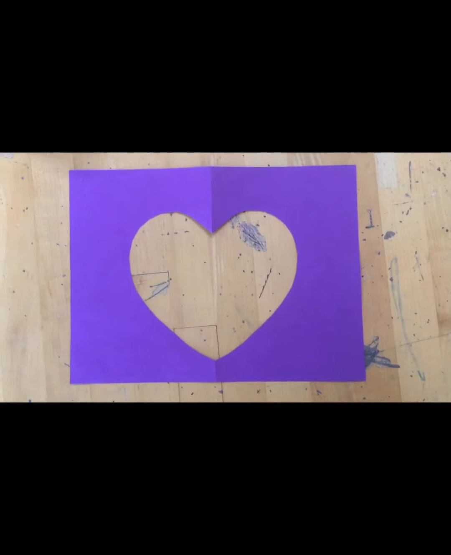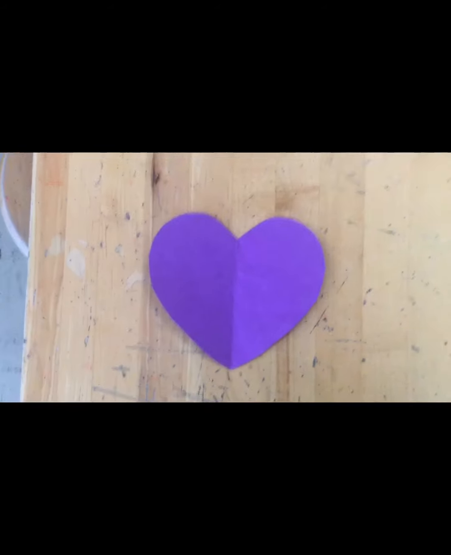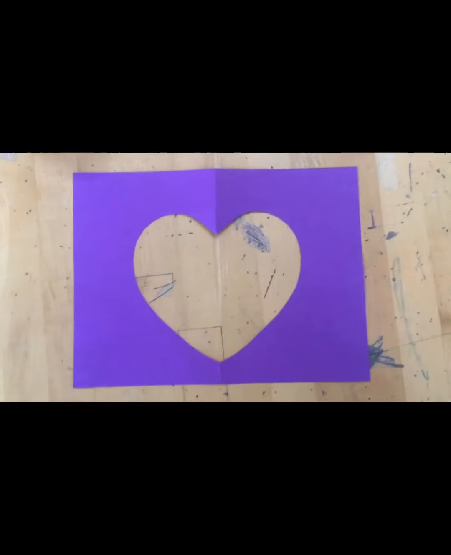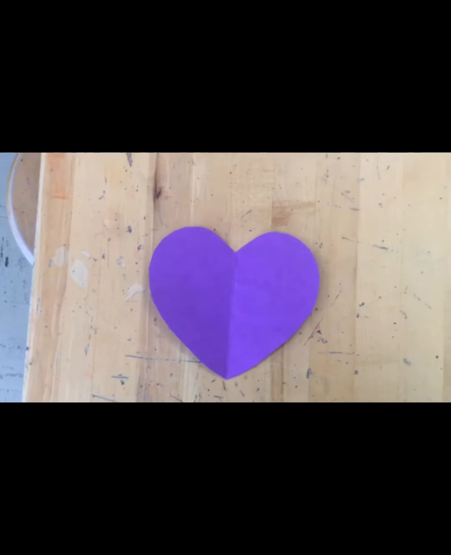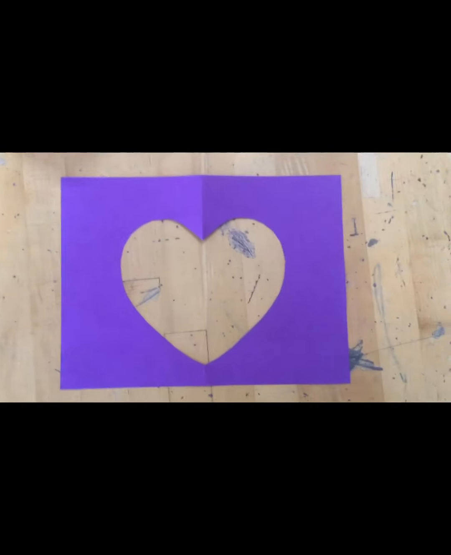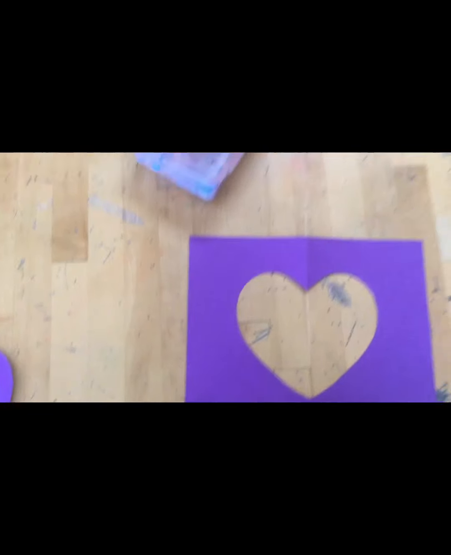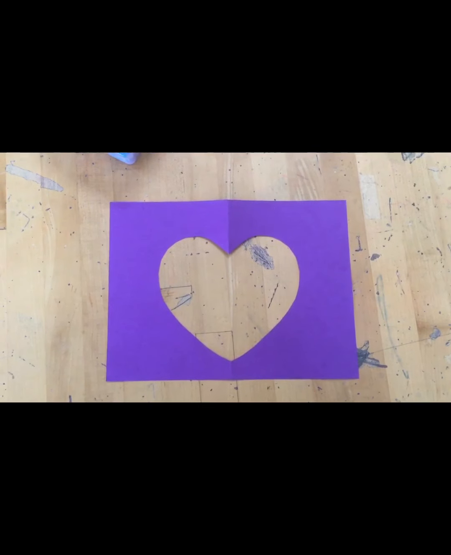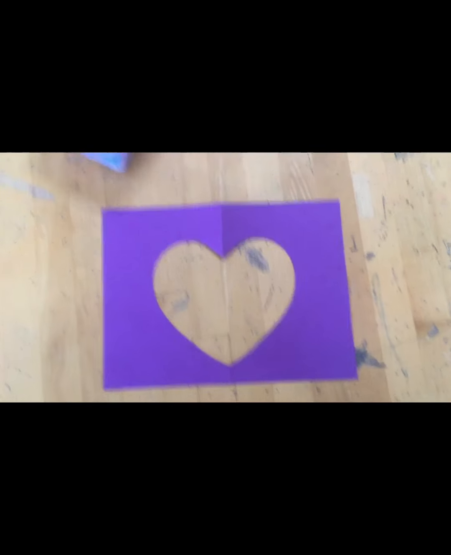So this is negative space heart. Positive space heart, negative space heart. Our project today is going to have to do with this concept.